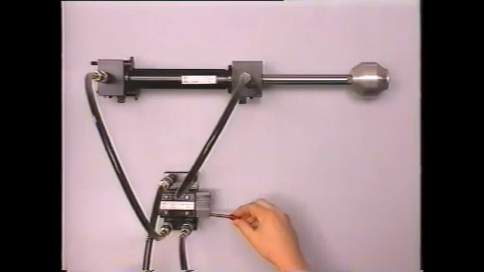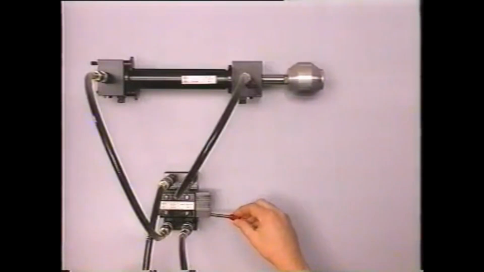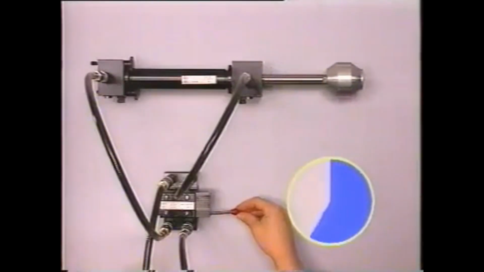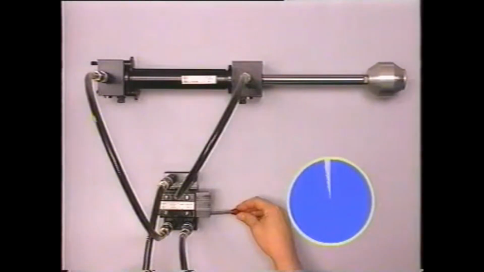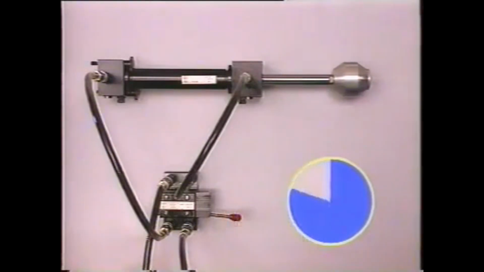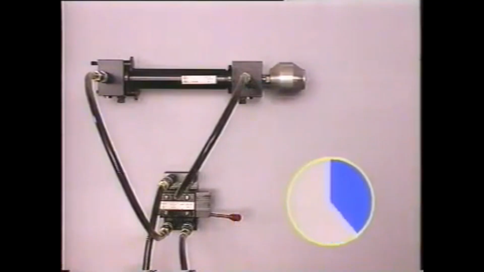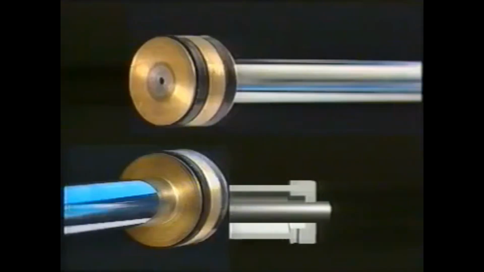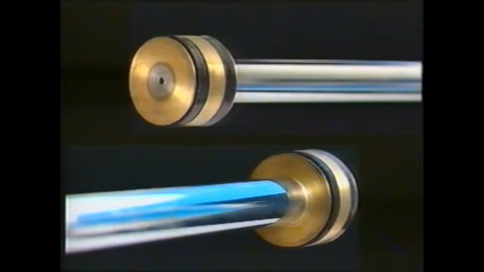The cylinder retracts faster than it advances. Just why is that? Well, here we can see why. The chamber on the rod side is smaller, with the rod further reducing the effective rod surface area.